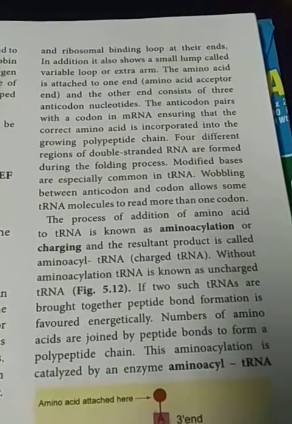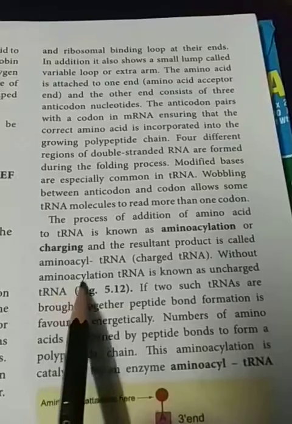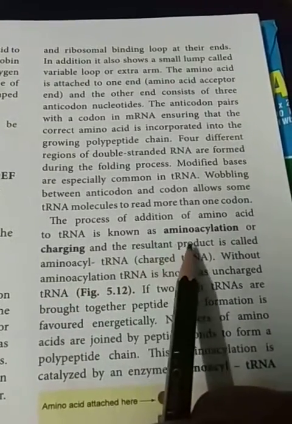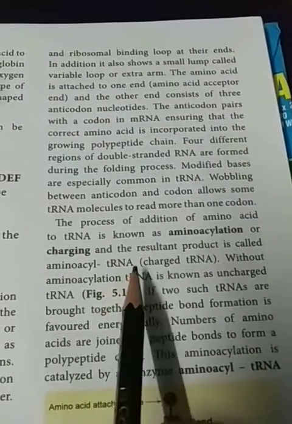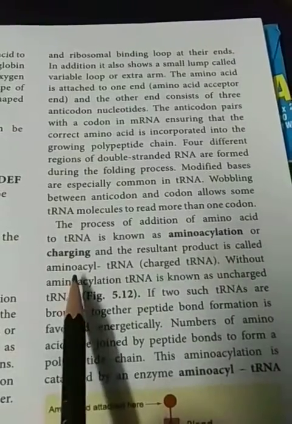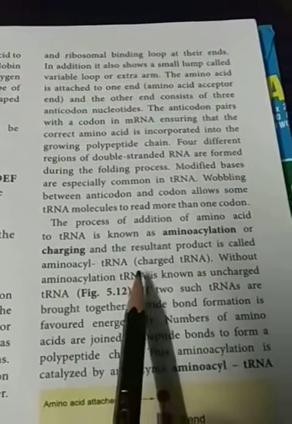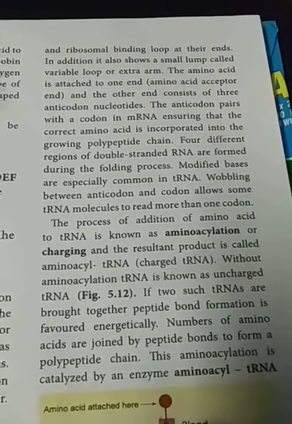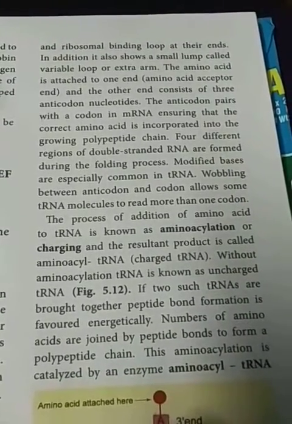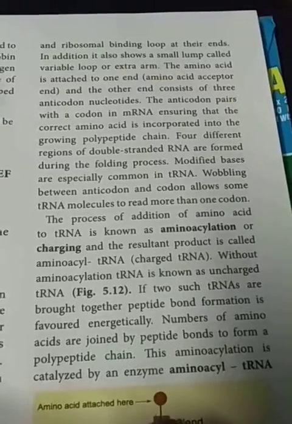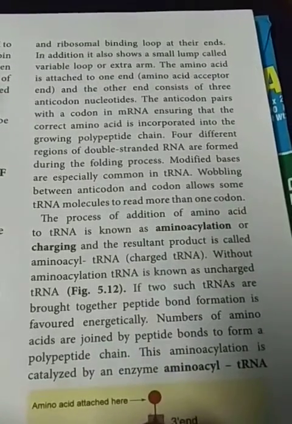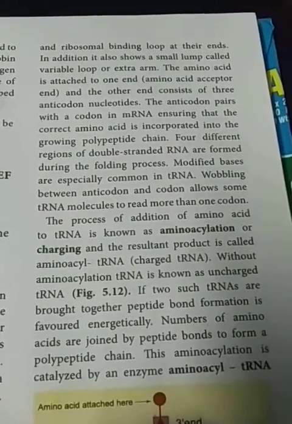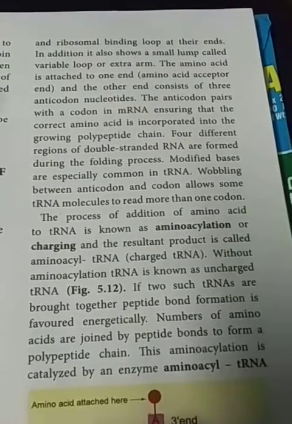The process of addition of amino acid to tRNA is known as amino acylation or charging, and the resultant product is called amino acyl tRNA, or otherwise known as charged tRNA. According to the wobbling hypothesis, wobbling is present between the codon and anticodon, so this tRNA molecule can read more than one codon.